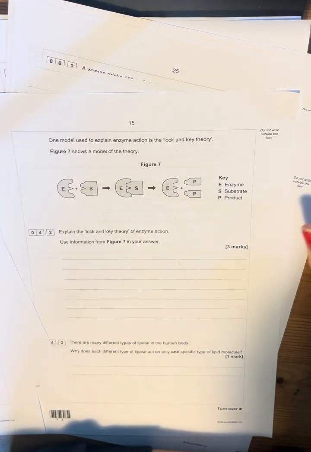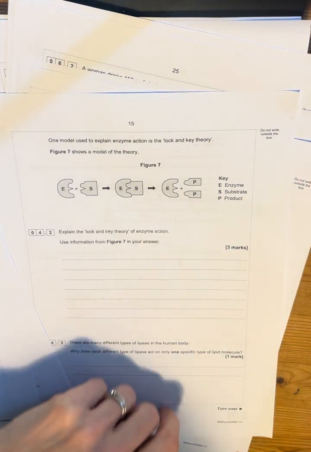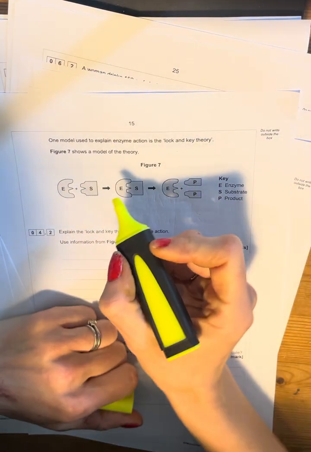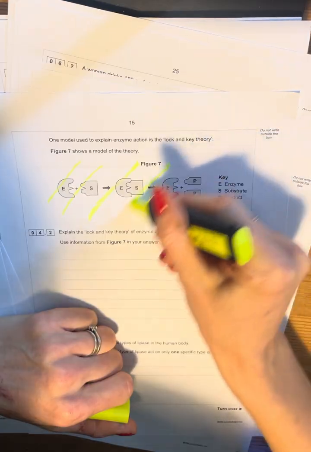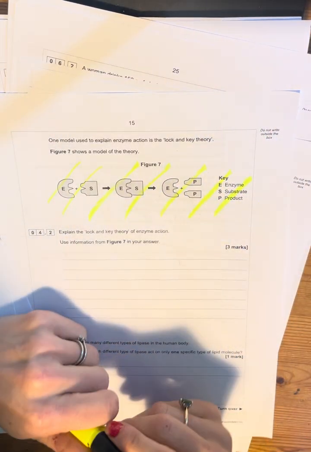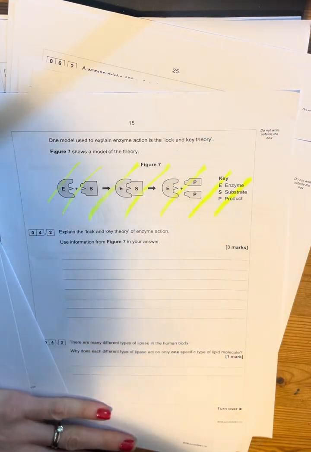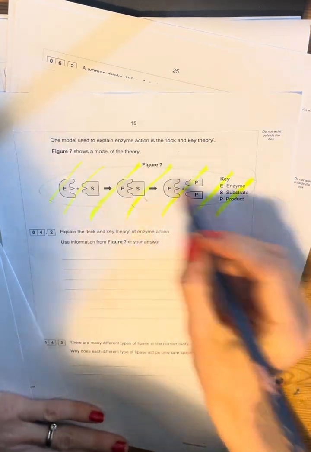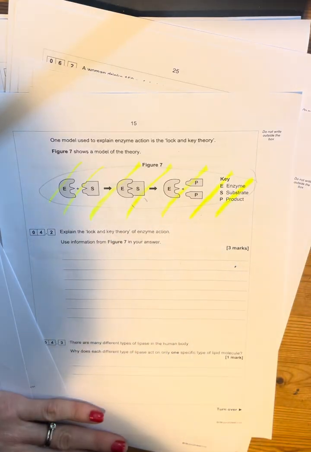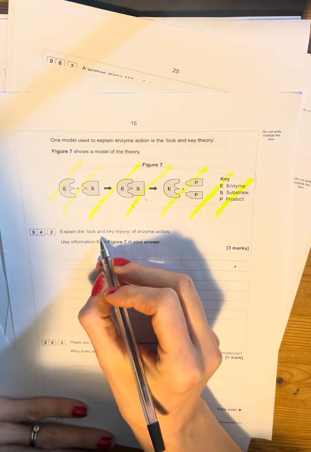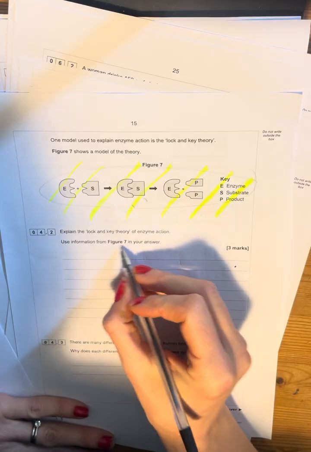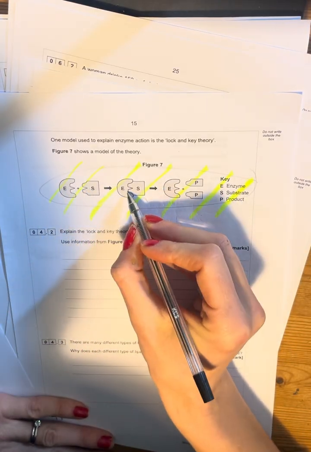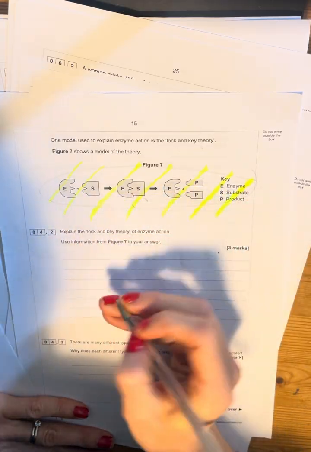It says, one model used to explain enzymes is the lock and key theory. Figure 7 shows a model of the theory. So what's important to me here, I suppose, is they haven't just said, describe the lock and key theory, which they've done in exams before. What they've done is included this picture. So you're going to need to use this diagram or this picture when you explain your answer over here. It says, explain the lock and key theory of enzyme action. Use the information above in your answer. They've, as I said, made a point of showing you each step.